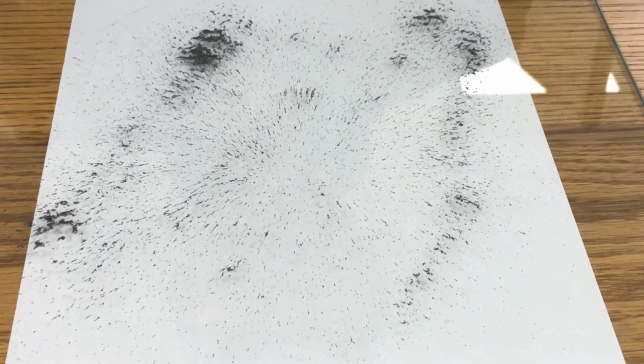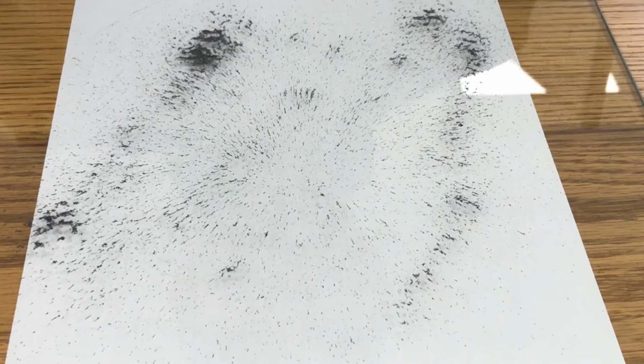So this is an imagination around a typical market, or anything really, but let's stick to a market. I've now taken the magnet away, and you can see that some of the iron filings fell over in the middle. And I'm going to put the magnet down and just talk to you.